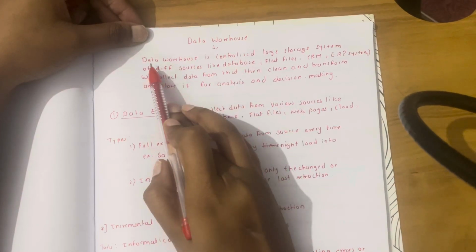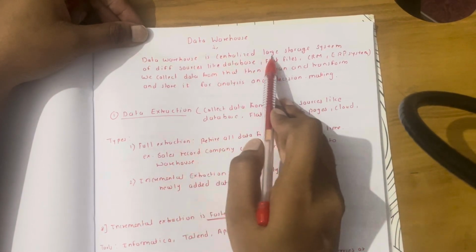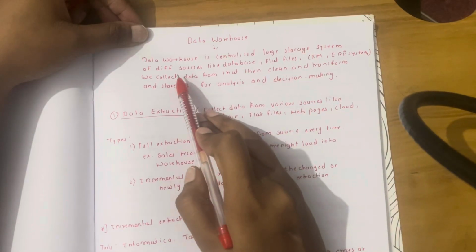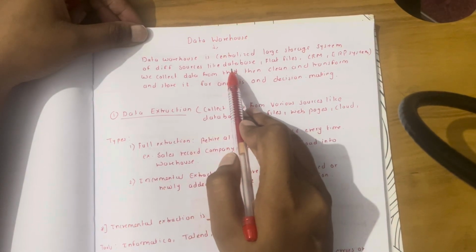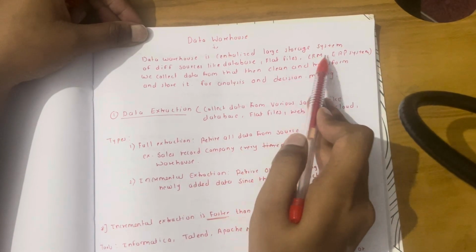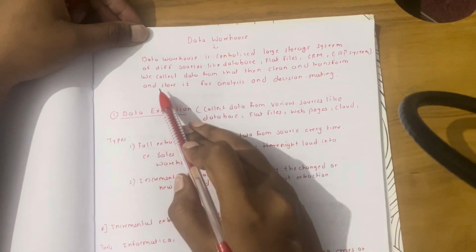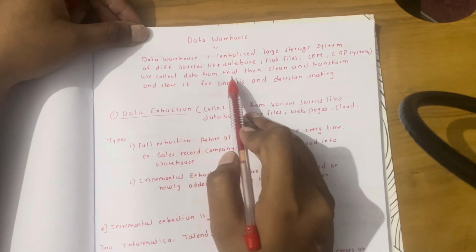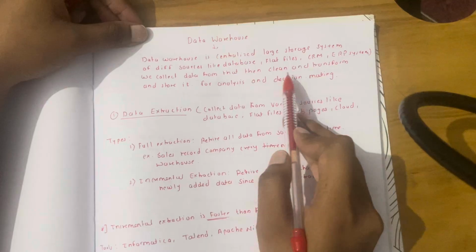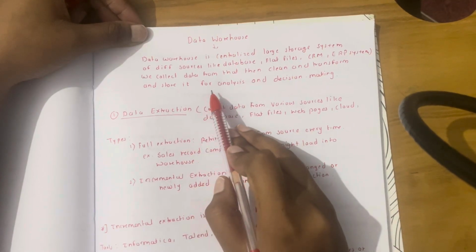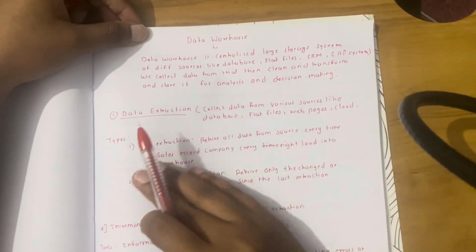Data warehouse. A data warehouse is a centralized, large storage system. The data is collected from databases, flat files, CRM, and ERP systems. First, we collect the data from those sources, then clean and transform it and store it for analysis and decision making.